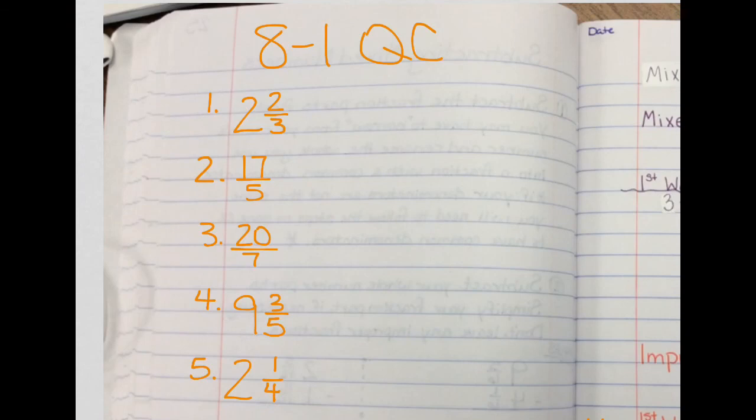Here are the 5 questions that'll be on your quick check. If it's a mixed number, you're going to change it to an improper fraction. If it's an improper fraction, you're going to change it to a mixed number. And you'll have your steps right over here on the other page that you can follow to do it. You can choose either way, if you want to do the division way, or if you want to break it out into the whole numbers, however you want to do it. Just show your work so I can figure out where you're having problems if you're getting stuck.